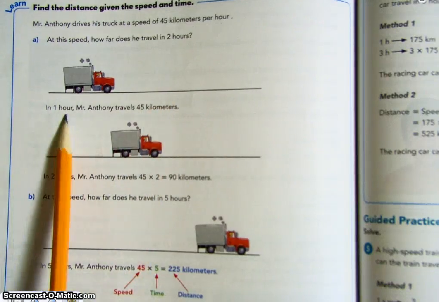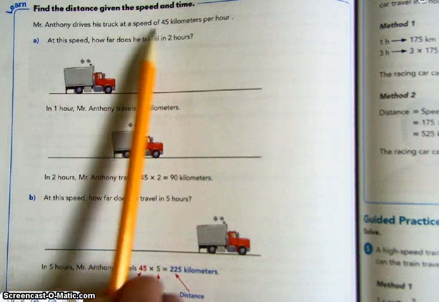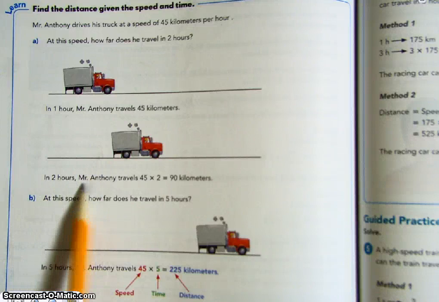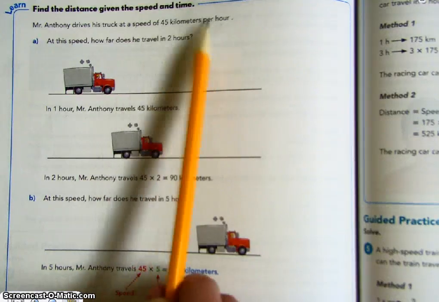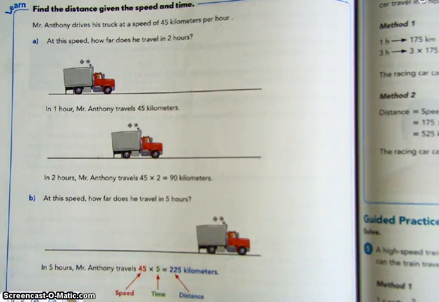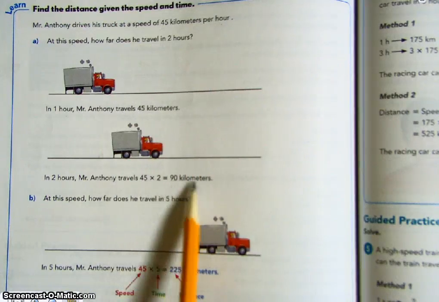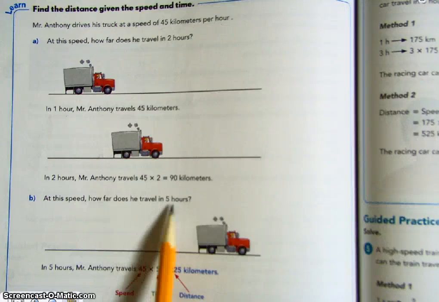So in 1 hour, Mr. Anthony travels 45, it told us that up here, at a speed of 45 kilometers per 1 hour. And in 2 hours, it would just be 45 kilometers, and we would times it by 2, because now we're talking about 2 hours. So if we do 45 times 2, it equals 90 kilometers. At this speed, how far does he travel in 5 hours?